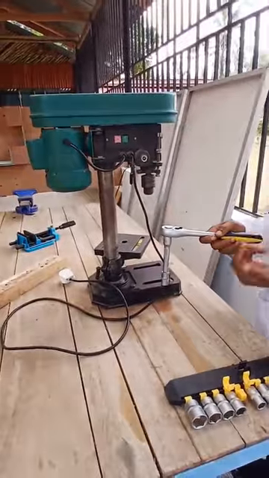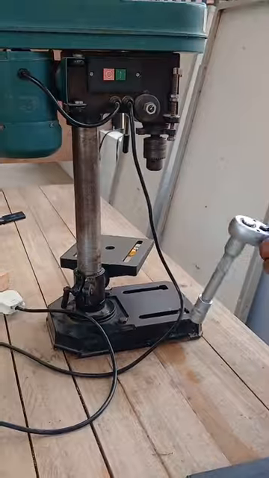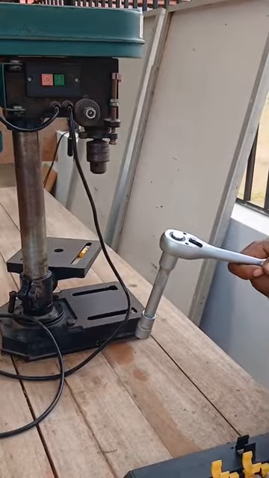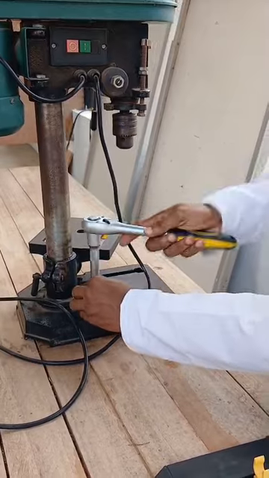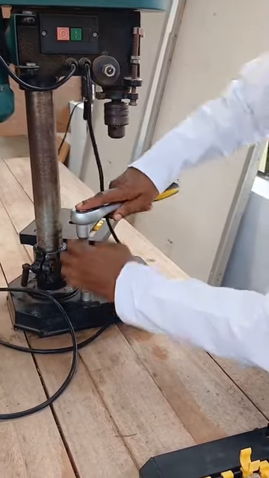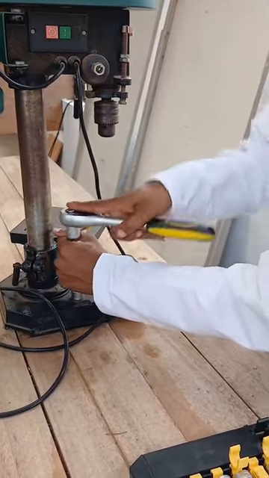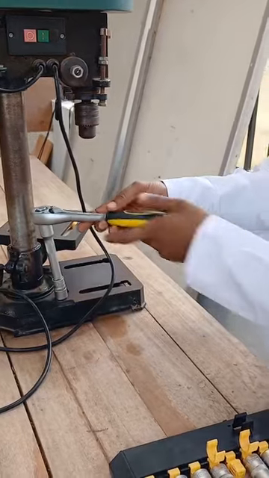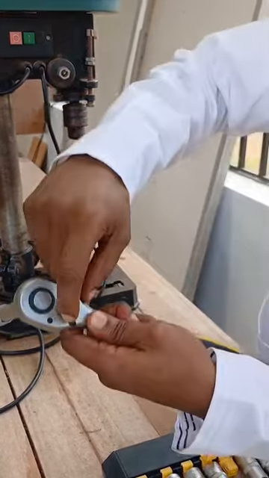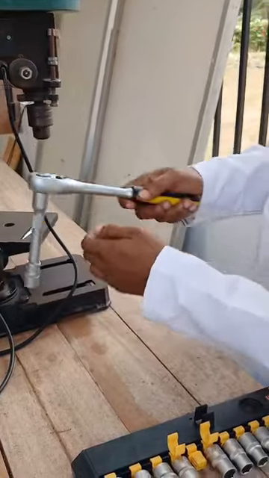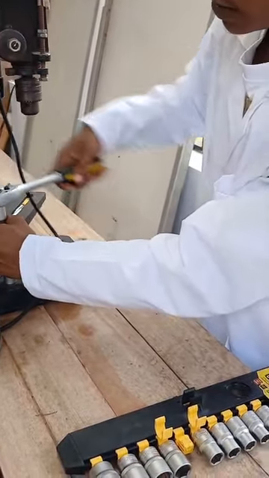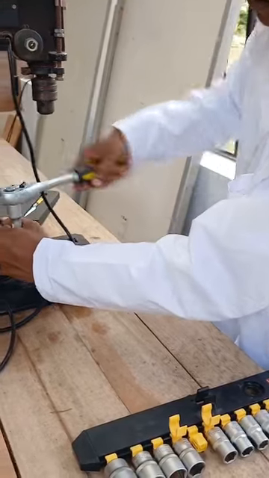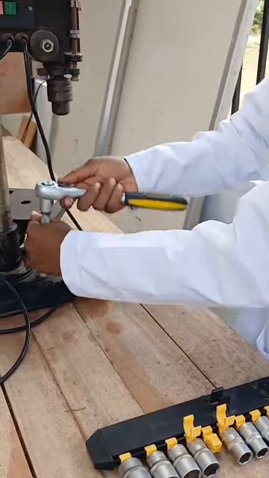If you want to open, you have to lock here on the left side, and open easily, like that. If you want to close, you put the lock on the right side, so you can close easily like that. Good.